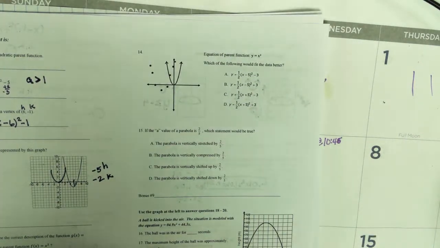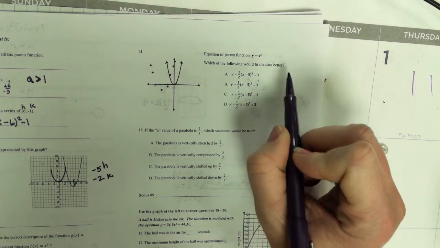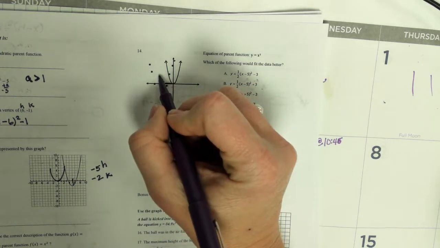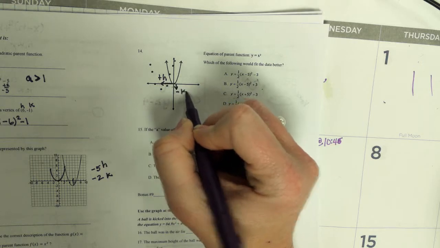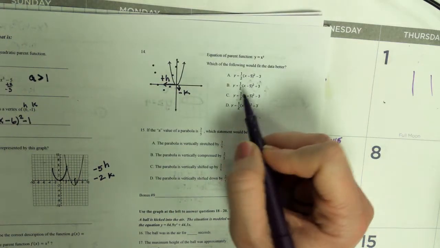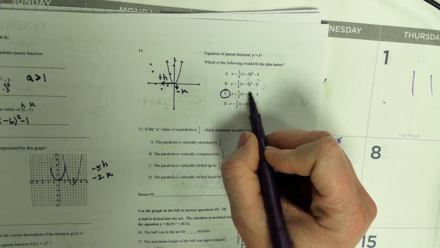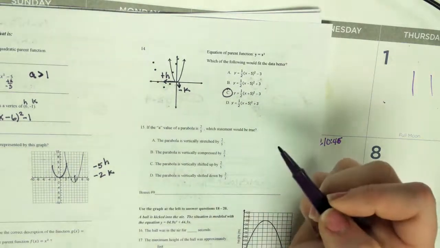Okay, so now moving on to number 14. Each equation of parent function y equals x squared. So I guess that's what we have right here. And it wants to know which of the following would fit the data better. So we can see that it's shifted to the left, so that means we would have a plus h. And then we shifted down, so that'd be a minus k. So it would have to be C because that one is a plus 5, so that's my plus h, and then a minus 3, which would be my minus k.